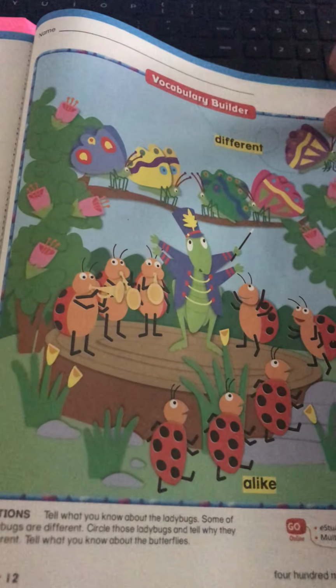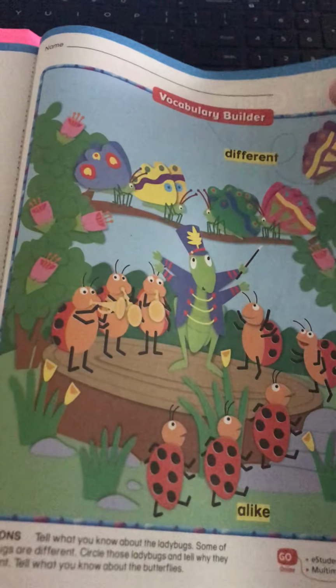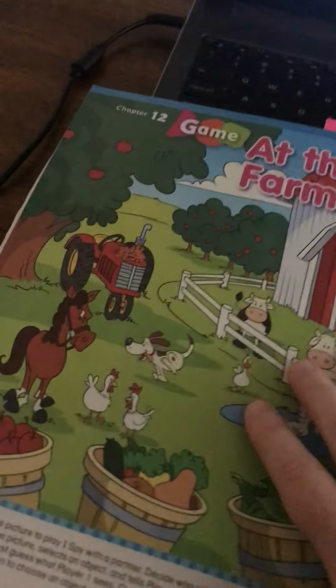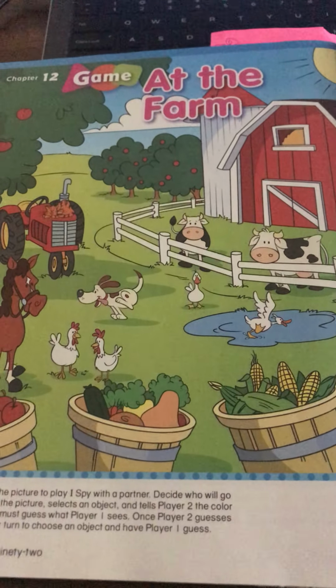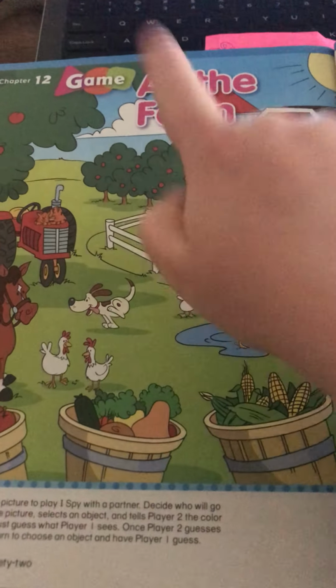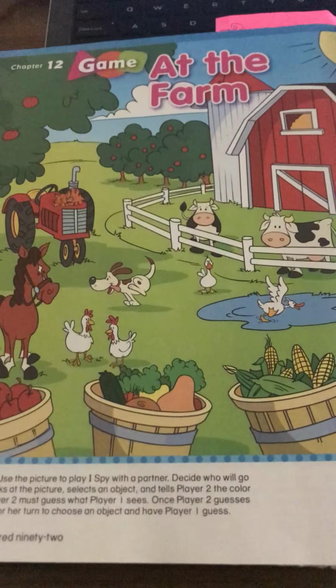Excellent. Different and alike. Let's turn now to page 492, and here we have a fun I Spy game. It's called At the Farm. So play with somebody in your family.